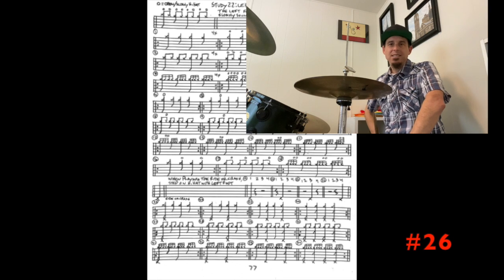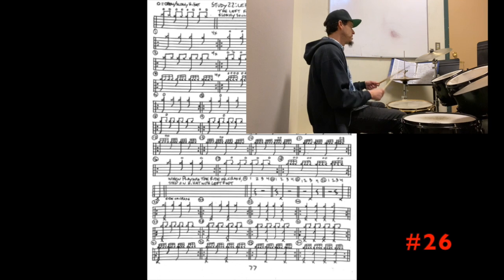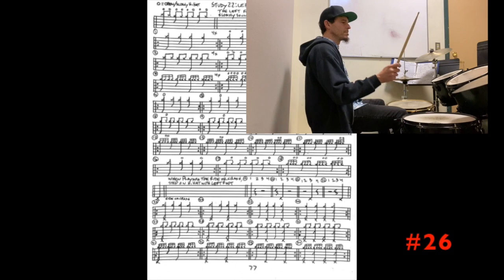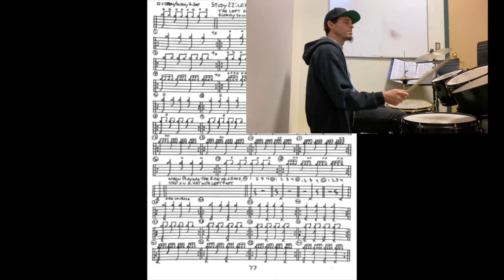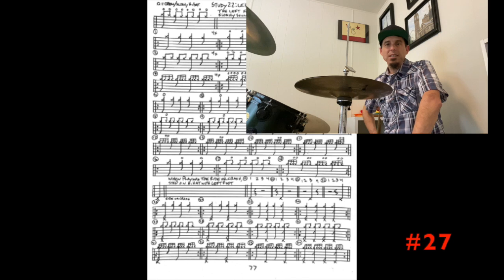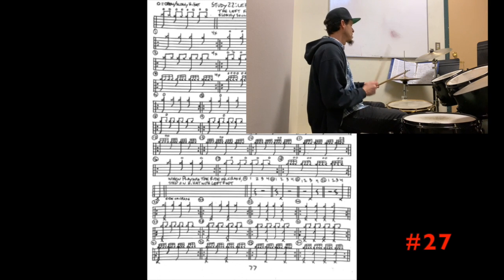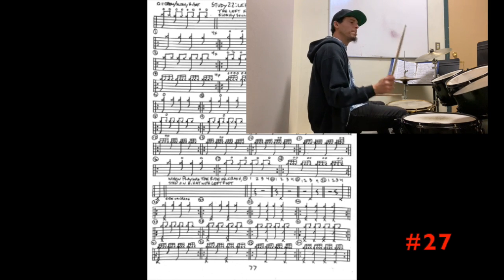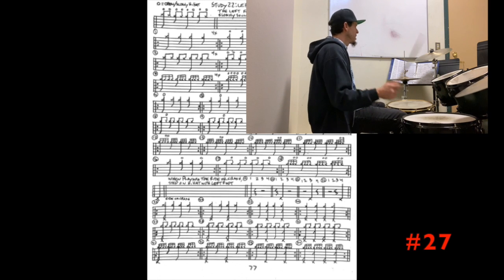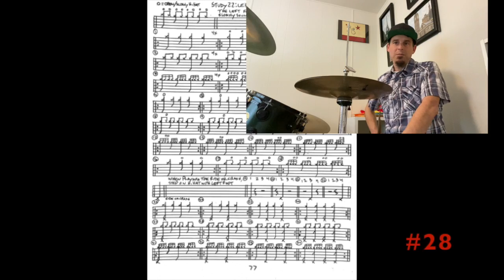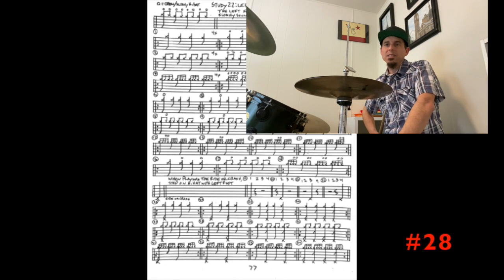For number 26, now we'll have our left foot playing on all 4 beats. Okay, now we're going to be playing basic 8th note beats, and our left foot will be playing on beat 1. For number 28, we're going to play basic 8th note, and our left foot is now on beats 1 and 3.